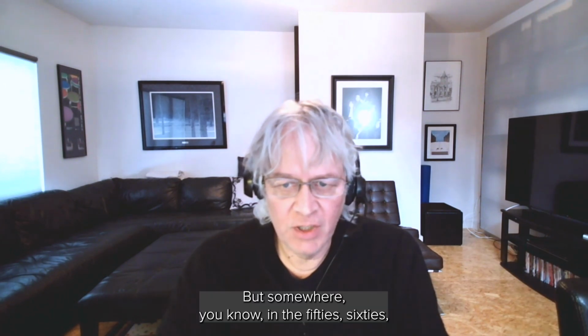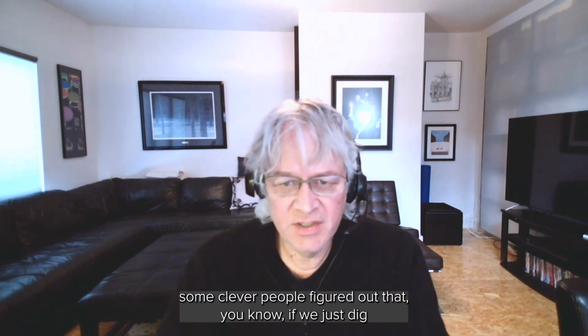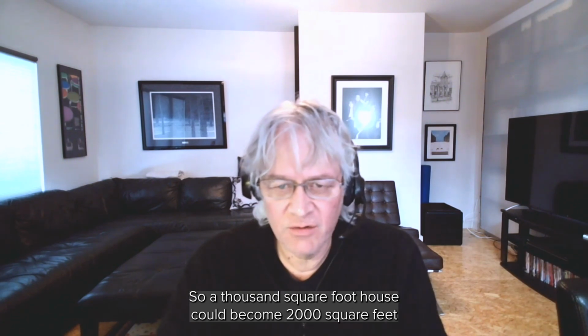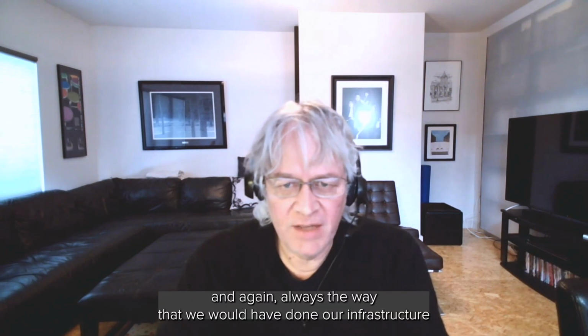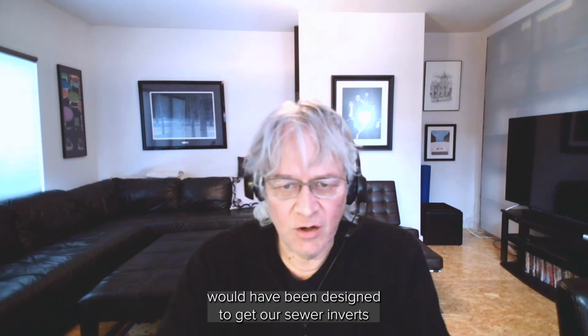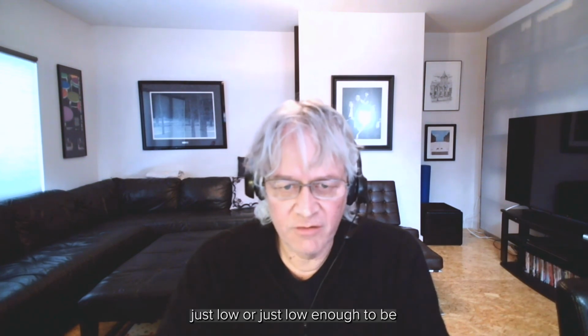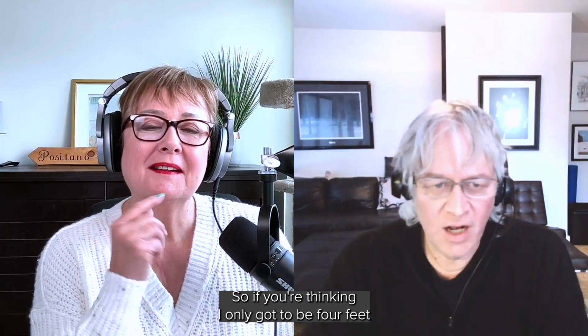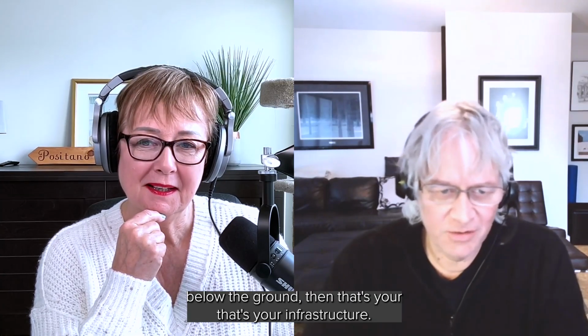But somewhere in the 50s, 60s, some clever people figured out that if we just dig a little bit deeper, we could double the space of our house. So a 1,000 square foot house could become 2,000 square feet with this basement space. So the basement became extremely popular. And again, always the way that we would have done our infrastructure would have been designed to get our sewer inverts just low enough to be a little bit lower than our basement foundation. So if you're thinking I only got to be 4 feet below the ground, then that's your infrastructure, right?